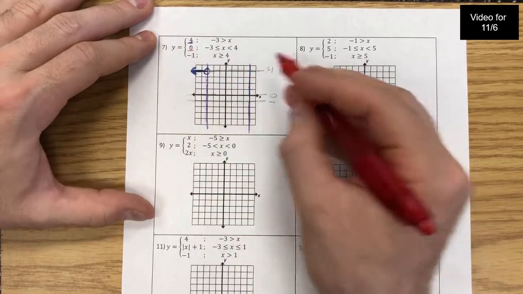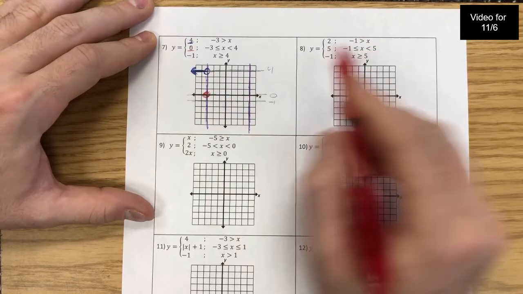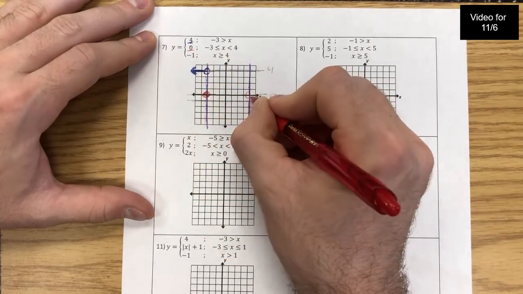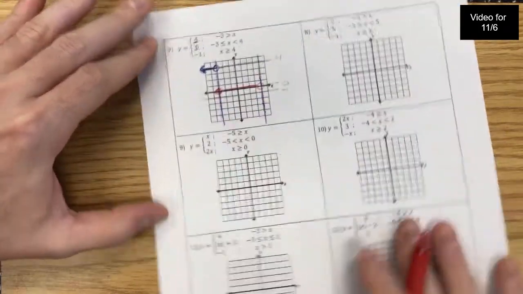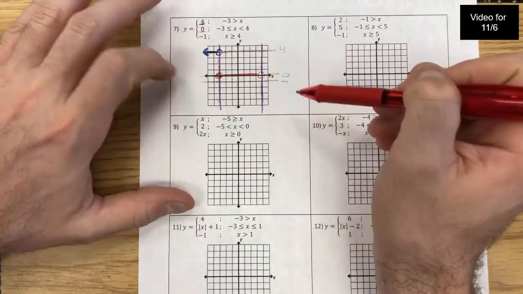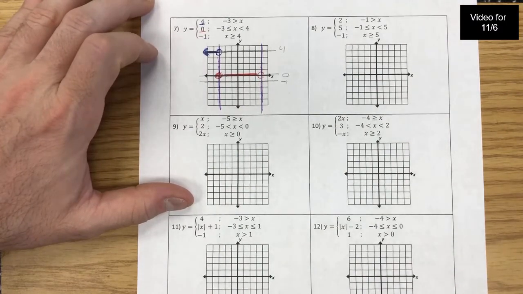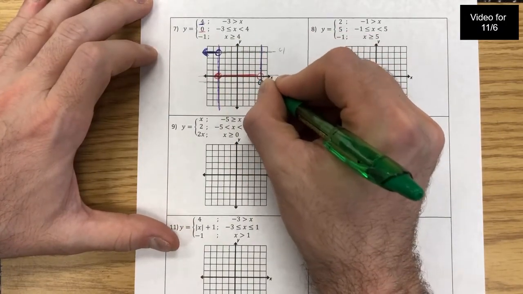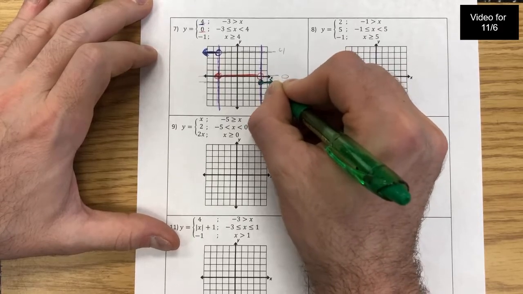My -3 is included on my 0 line. And I go from -3 all the way until 4. So I actually shade all of this in. Cool. So my 0 line, I included the 4 on the left, my 0 in the middle, which means I bet you that 1 is going to be on the right. And sure enough, yes, x is greater than or equal to 4. So I'm going to go find it, I'm going to fill it in, and shade it in to the right.